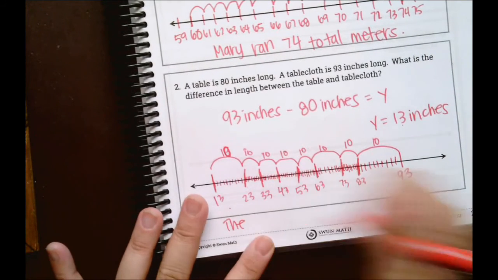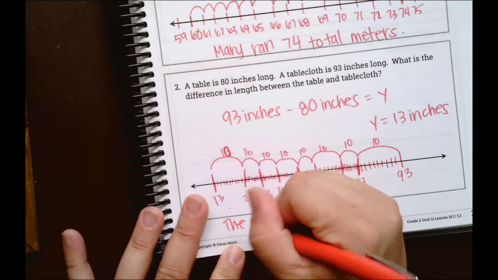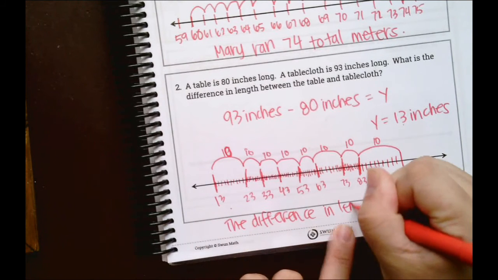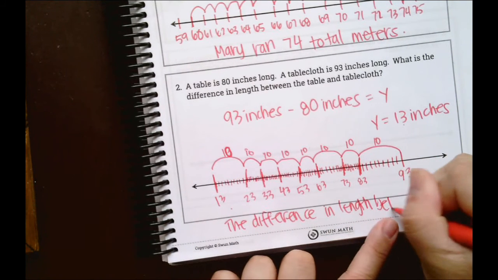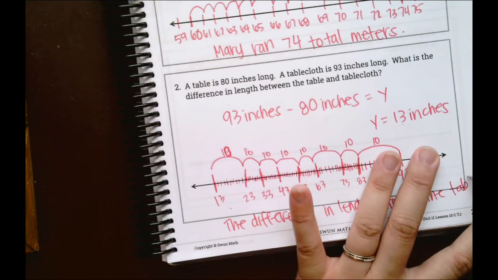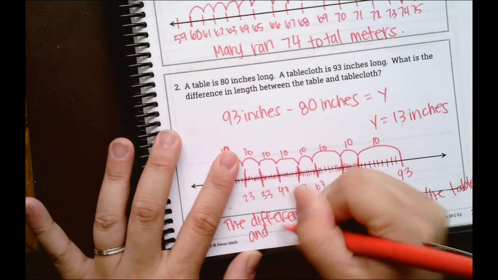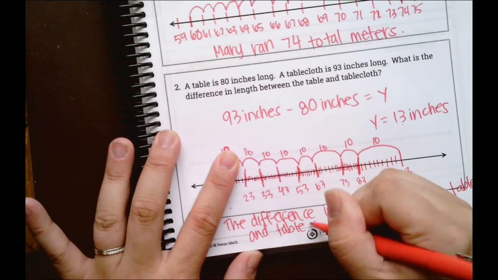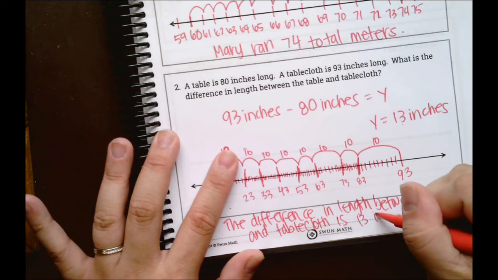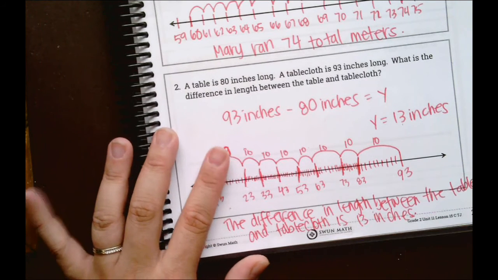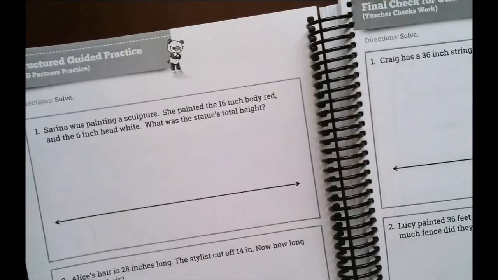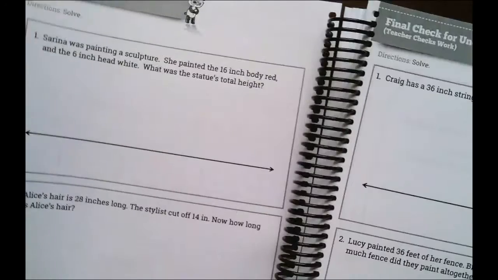So you're going to go and write your sentence now. The difference in length between the table and tablecloth is 13 inches. Easy peasy. Okay, so that's what you want to do for structure guided practice and final check for understanding.